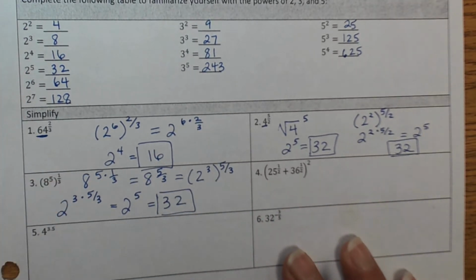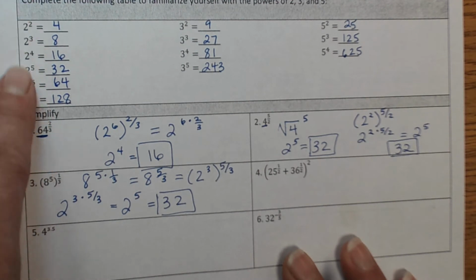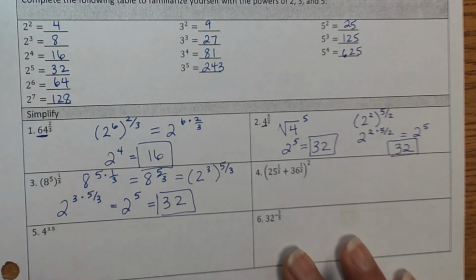Now, like I said, it's going to be really, really helpful to memorize those powers of 2. It's going to be very helpful for you moving forward.